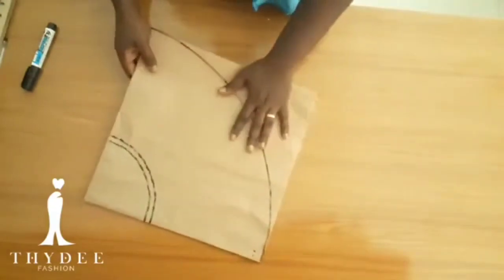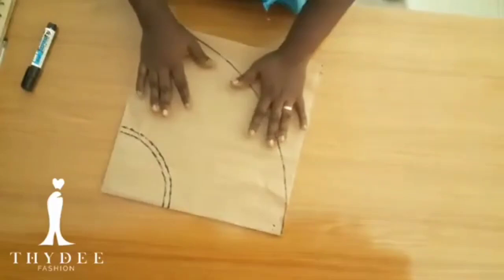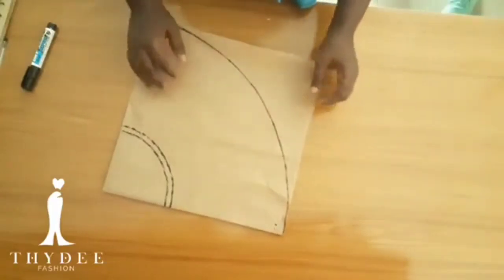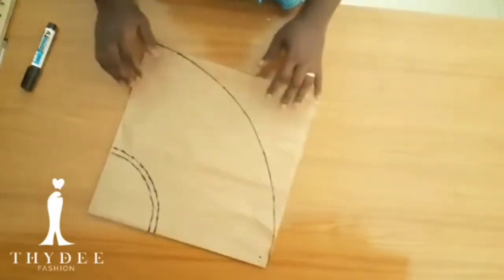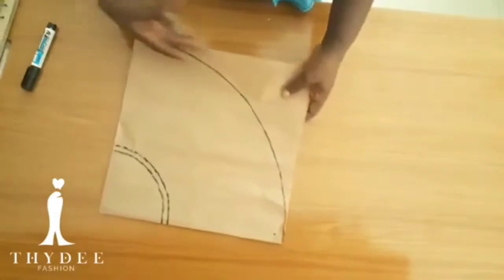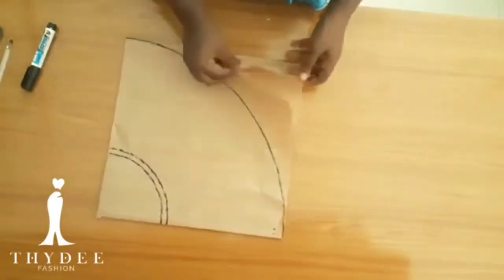It won't be an asymmetric type of peplum. So I will be very careful when I am cutting, because I won't just cut.